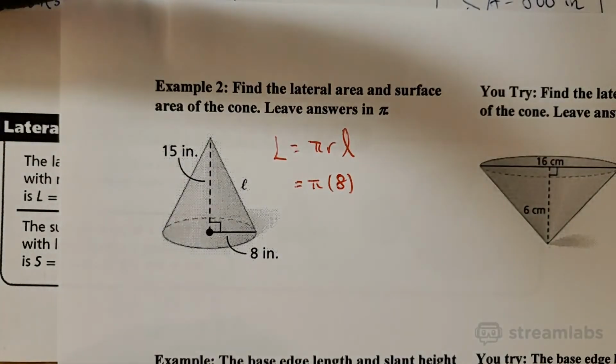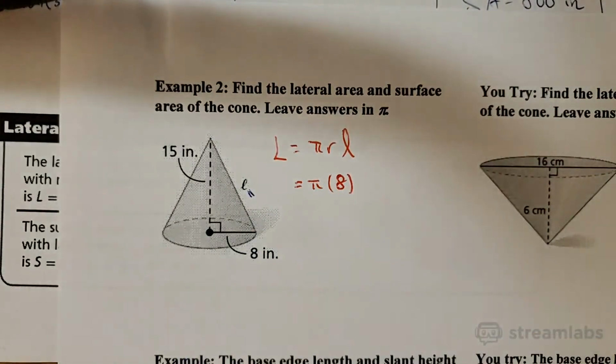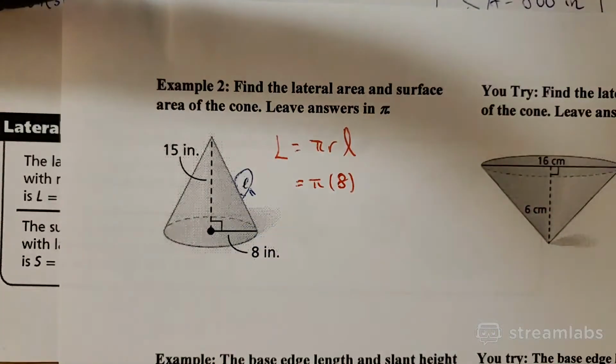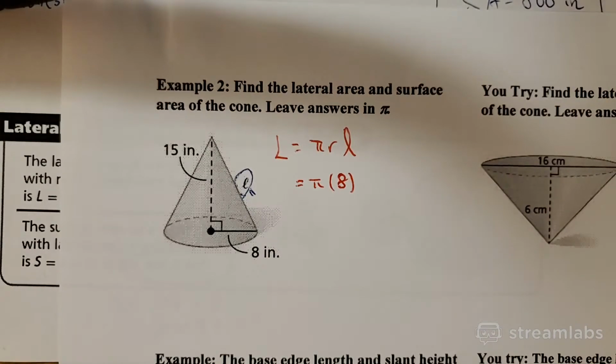Hey, I don't have L. What is L? I got you, Kina. How can I find this lateral height or slant height? What property or theorem can I use to find that?